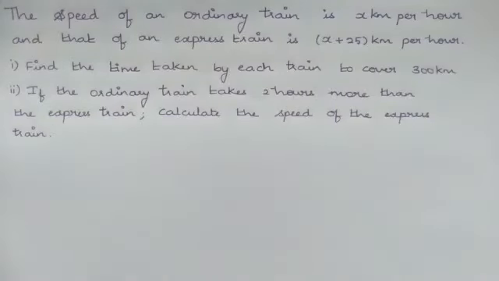The speed of an ordinary train is x km per hour and that of an express train is x plus 25 km per hour. Find the time taken by each train to cover 300 kilometers. And if the ordinary train takes 2 hours more than the express train, calculate the speed of the express train. So this is the question, a very simple question which we are going to solve in this video.